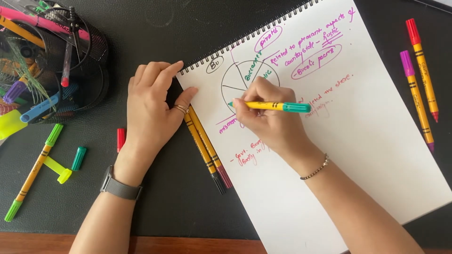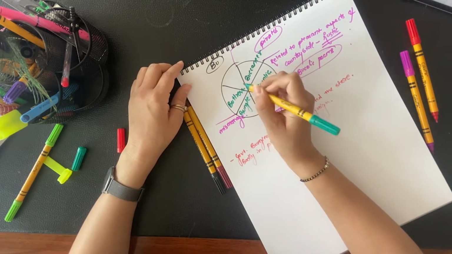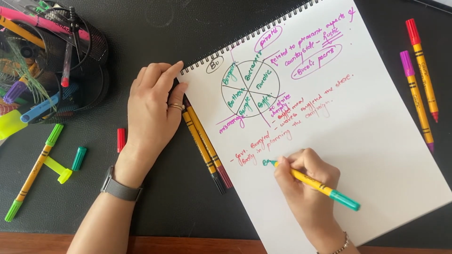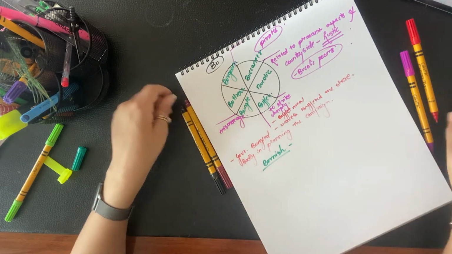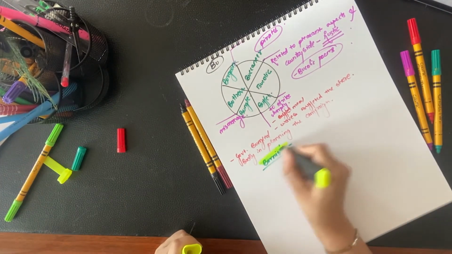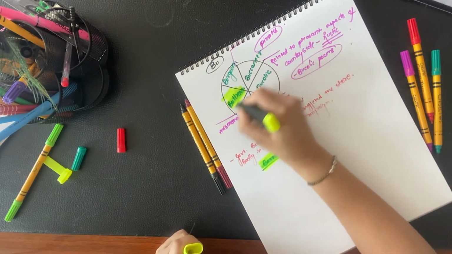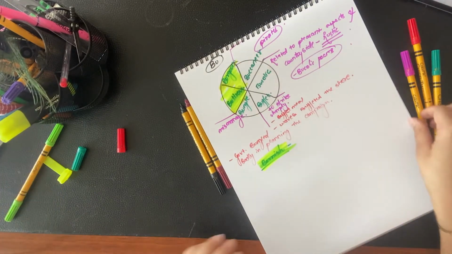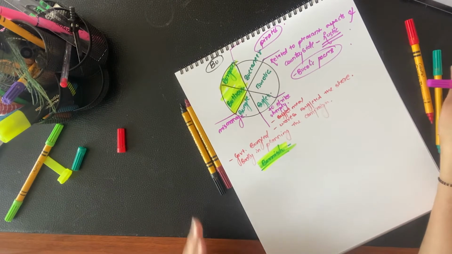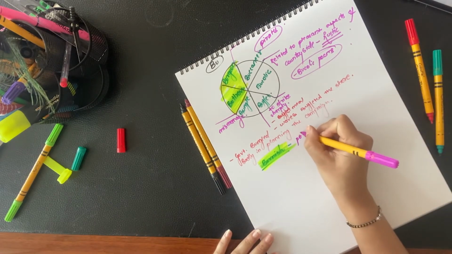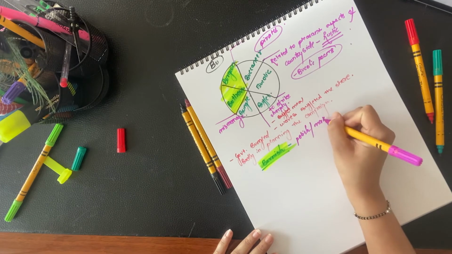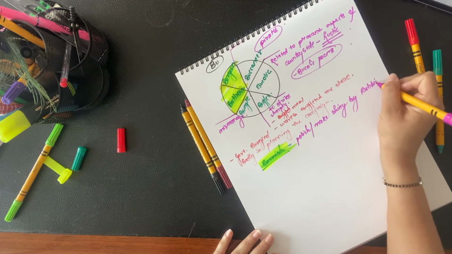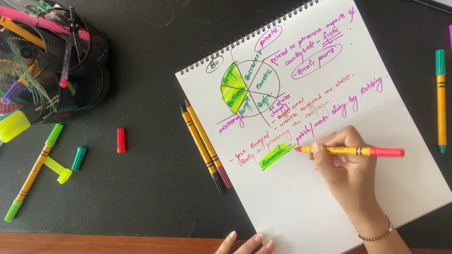Next words are buttress, burgeon, and burnish. These all three words are high frequency words. What does burnish mean? Burnish is to polish, make shiny by rubbing. Burnishing the brass.